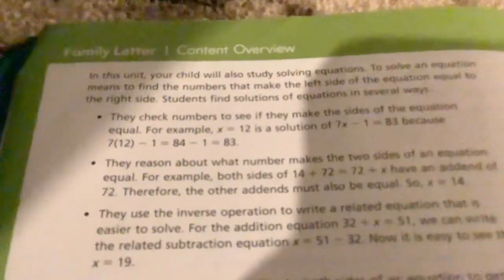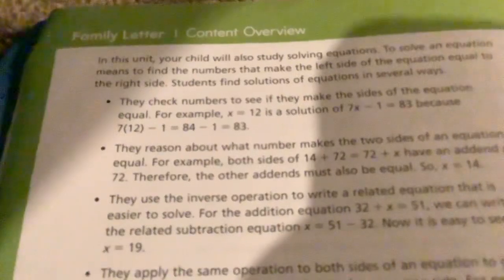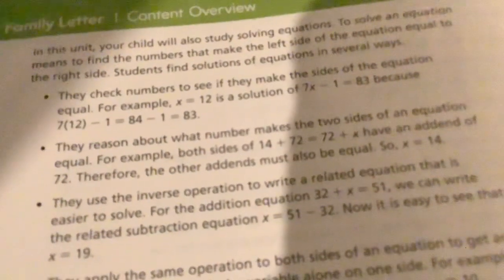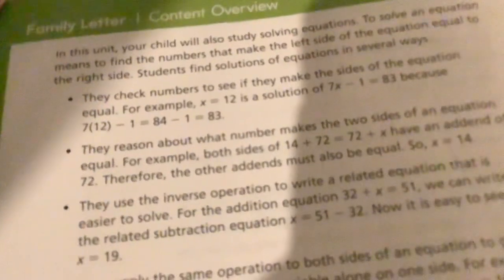In this unit, your child will also study how to solve equations. To solve an equation means to find the numbers that make the left side of the equation equal to the right side. Students find solutions of equations in several ways. They check numbers to see if they make the sides of the equation equal. For example, x = 12 is a solution of 7x - 1 = 83, because 7 times 12 is 84, and 84 minus 1 equals 83.